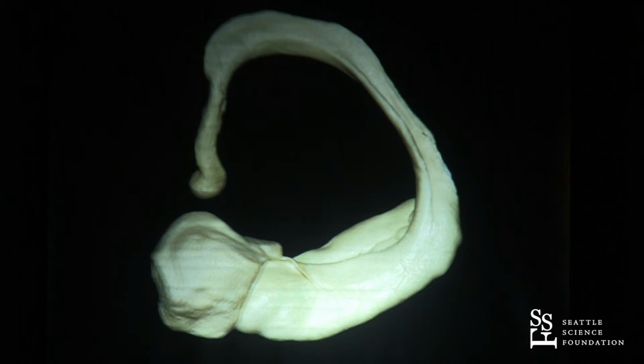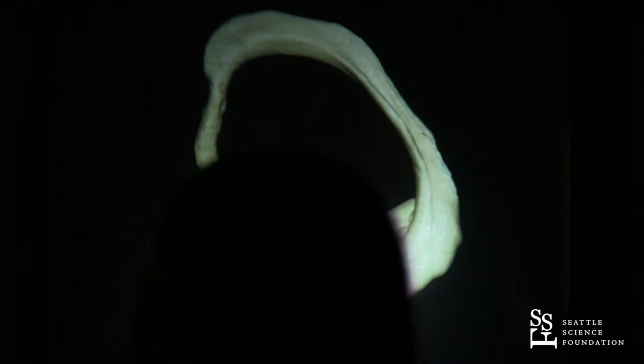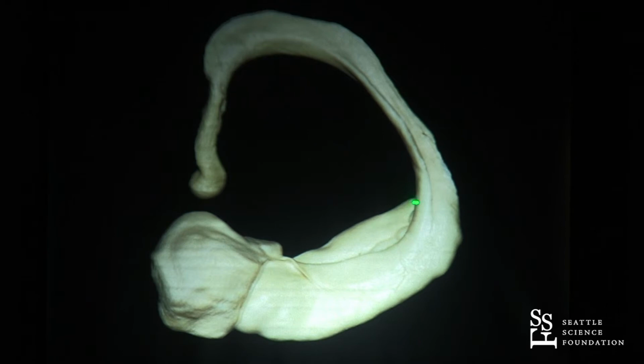This big prominence is called Ammon's horn. And this is the dentate nucleus. They are very close together, like two U's, one inside the other. Both of them together should be called hippocampus. But we call this hippocampus, and that's the way it is. Hippocampus is a very old structure. Very, very old, as I said.